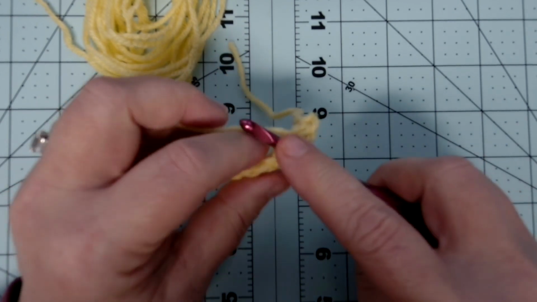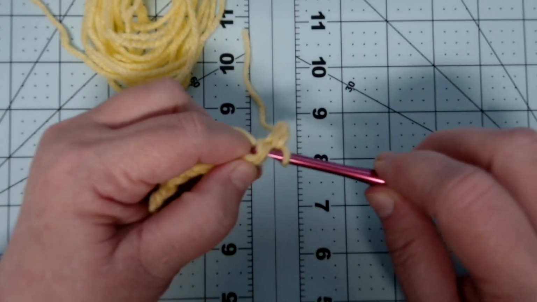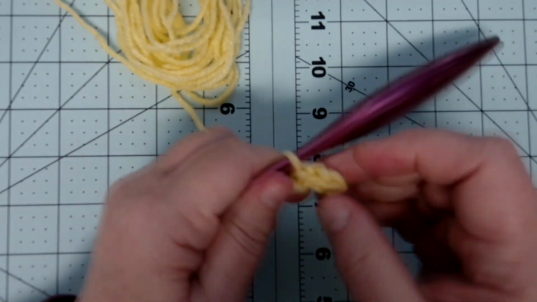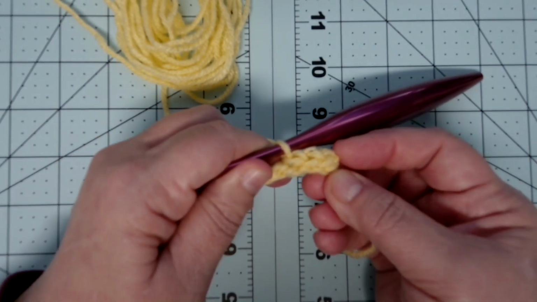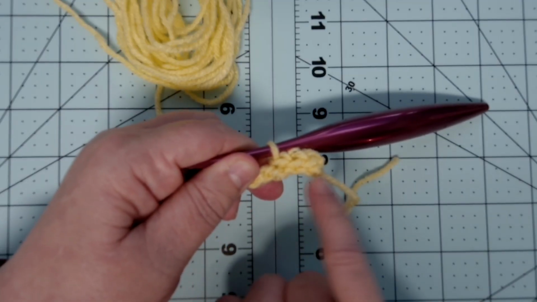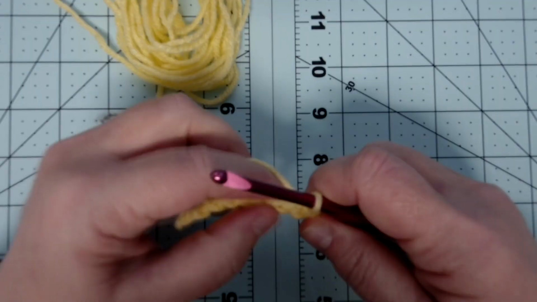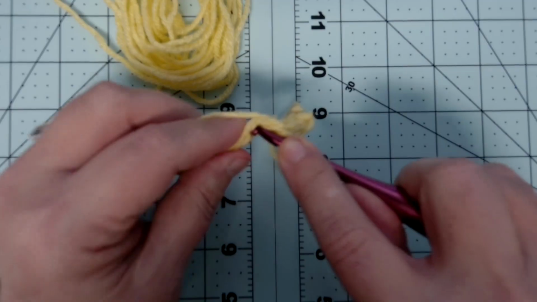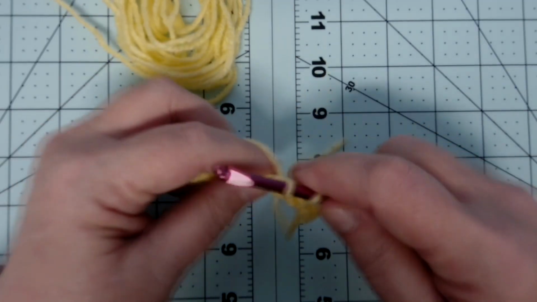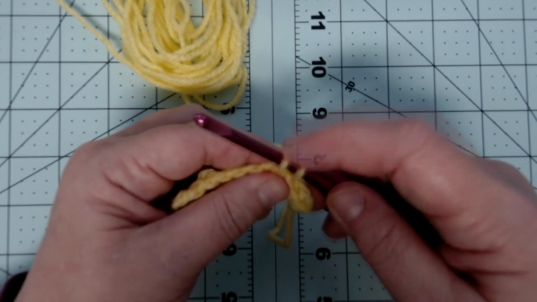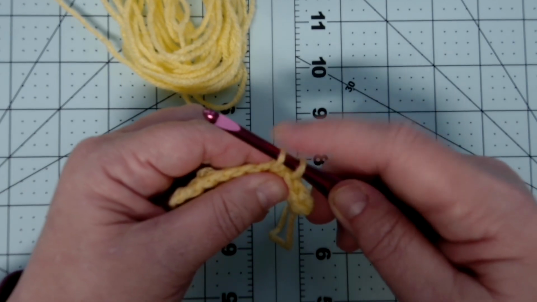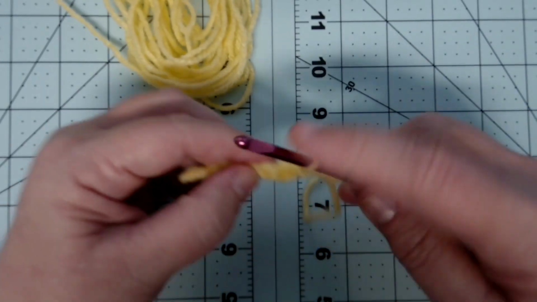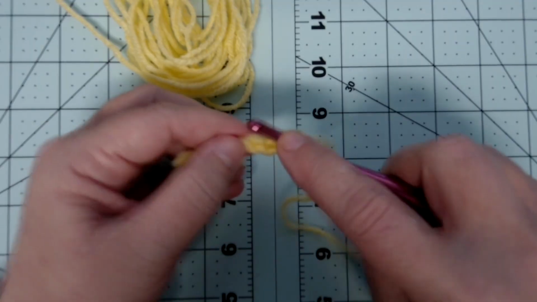And again, I'm going from the front to the back, yarning over, pulling that loop through, and then pulling it through the loop on the hook. And you can already begin to see how these are worked a little bit looser. All right, let's do the next one. And again, to work it loosely, I'm pulling this loop here that I'm creating up a little bit higher. And that's what helps make that be a looser stitch.